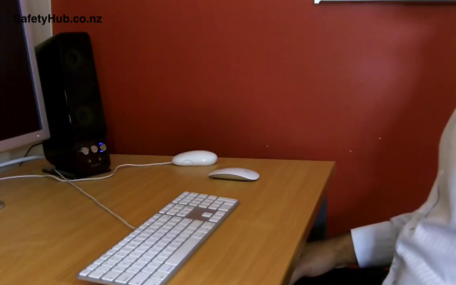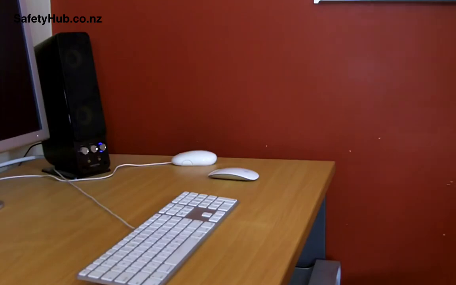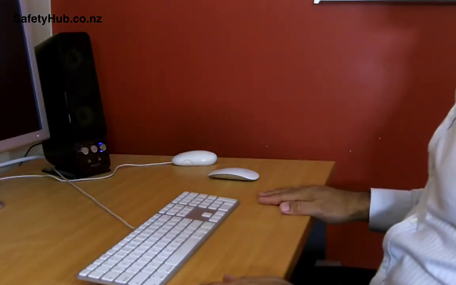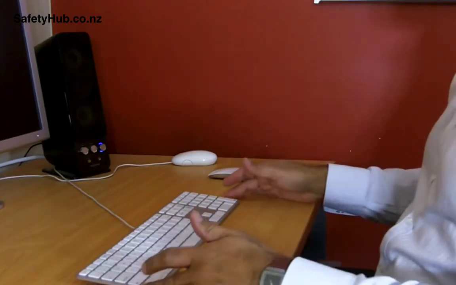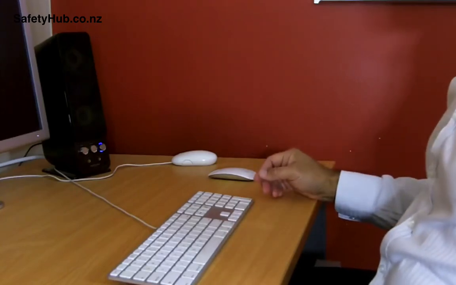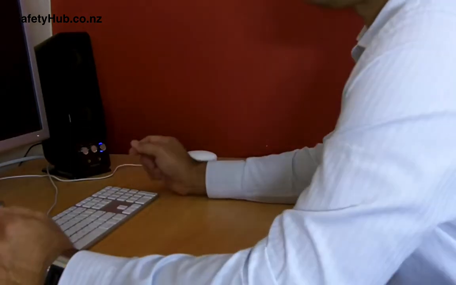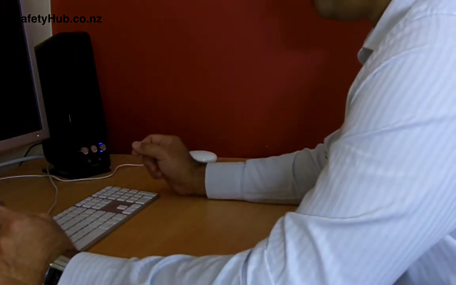Most people have a fixed height desk, so we'll start with the keyboard. The recommendation is to start with a keyboard at about 10 centimeters from the edge of the desk. Now, that doesn't work for me on this desk because I like the support of the desk. And that's the key to all of this. We're taking some time out to think about your body positions and trying to get everything neutral and comfortable. So that's sort of where we're aiming with this.